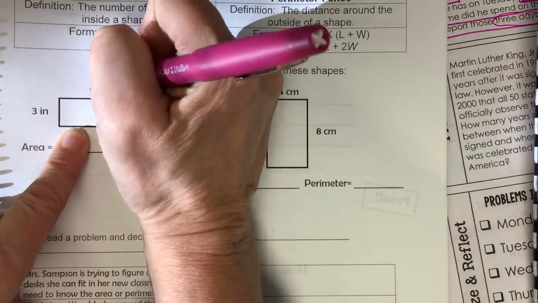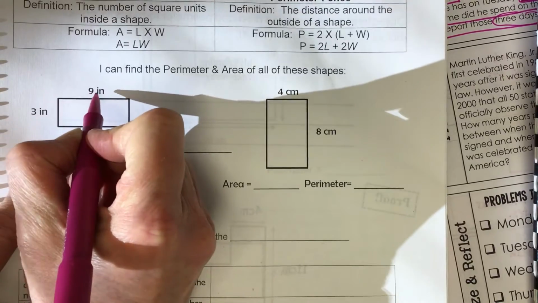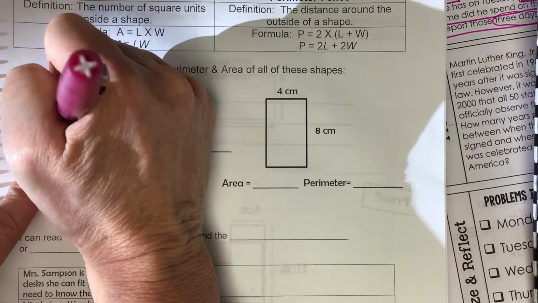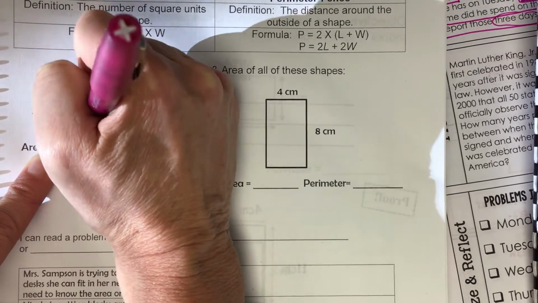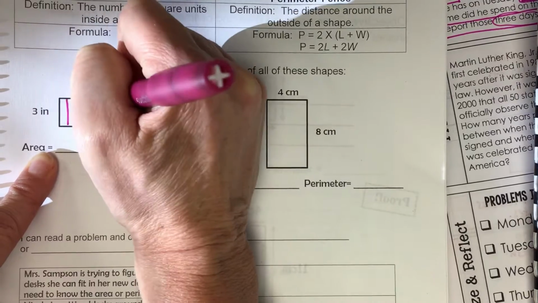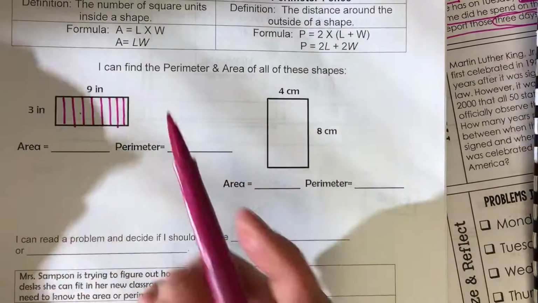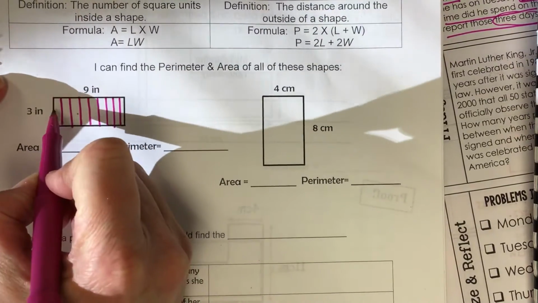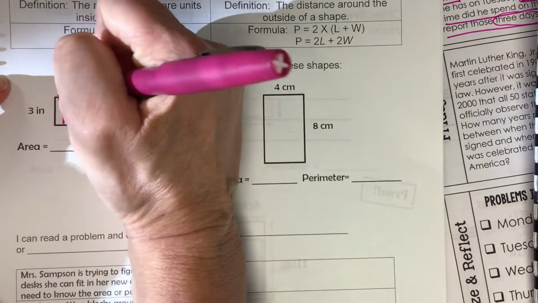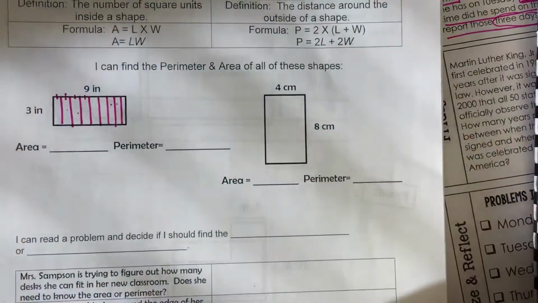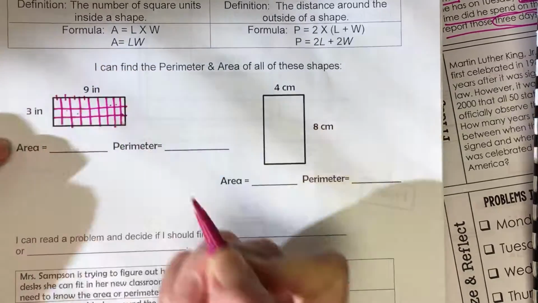I have talked before about the fact that this 9 inches really means that this one side is broken up into 9 equal parts. 1, 2, 3, 4, 5, 6, 7, 8, 9. In my drawing, they're not really equal, but we'll just pretend. Let's double count to make sure I have them right. 1, 2, 3, 4, 5, 6, 7, 8, 9. So literally, this side is 9 inches long. This side is broken up into 3 inches.